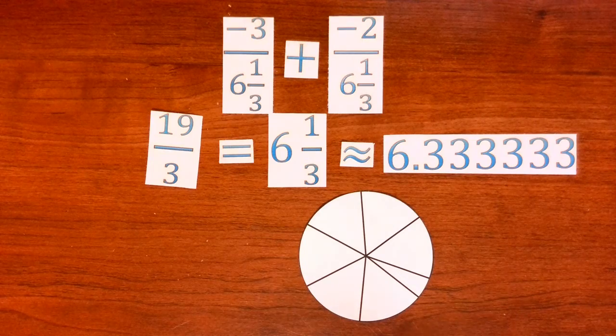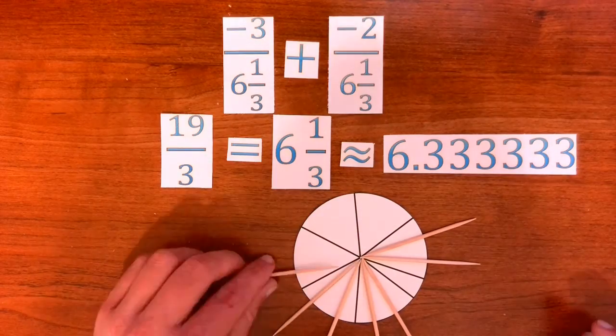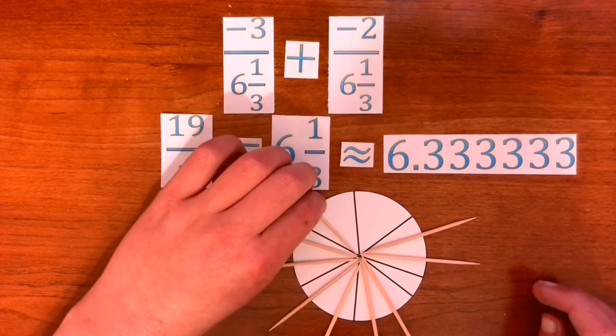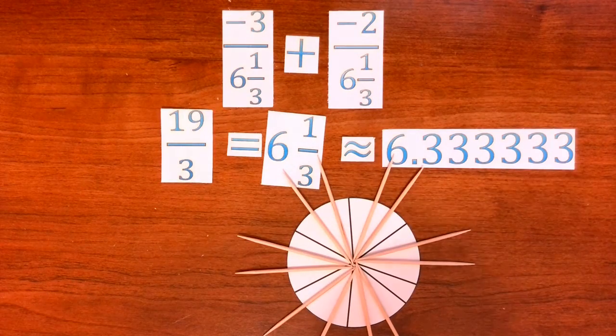Let me quickly explain why by using toothpicks. So I split up each whole part into 3 parts.